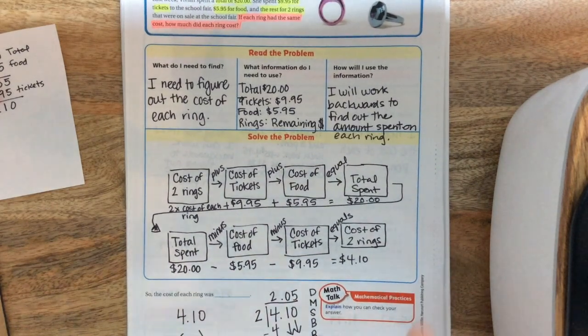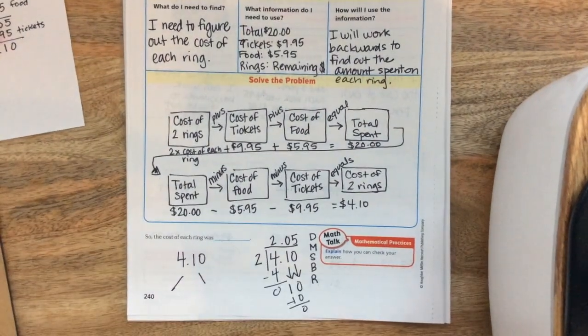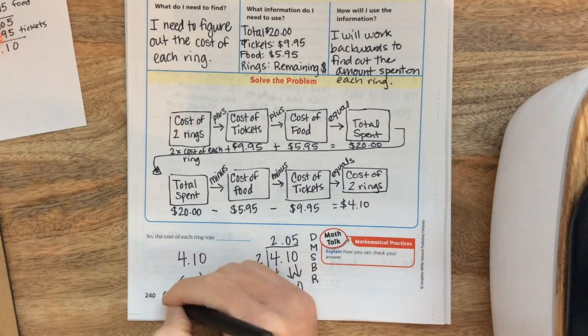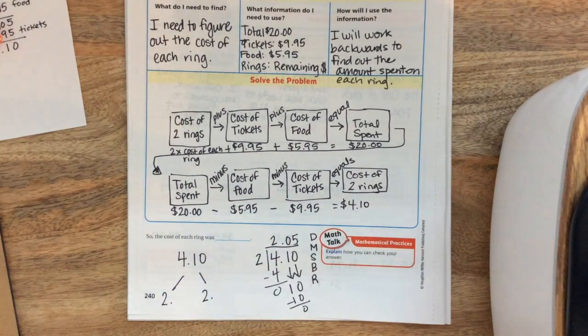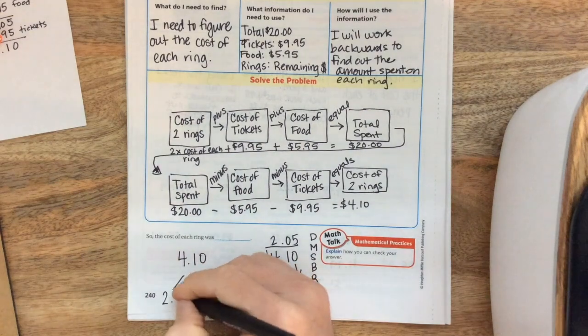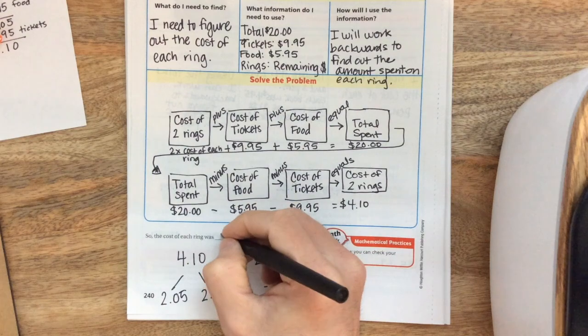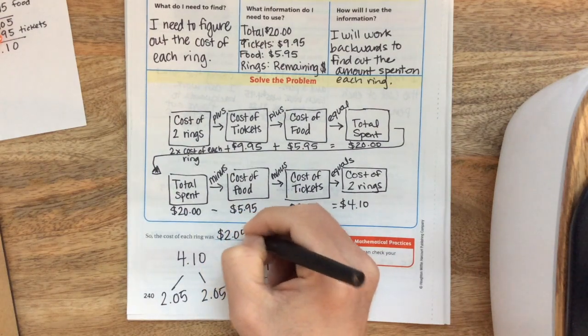Another, oh, sorry guys. Another strategy that I could do is, since this is a low number and I could imagine having $4.10 in my pocket, I could imagine that, well, I know that 4 split in half is going to be $2. And then that dime, or 10 cents split in half, is going to be 5 cents. So you might not even need to go this route. If you do, that's totally fine. But also be thinking about it in this way where you can just do it in your head. So the cost of each ring was $2.05.